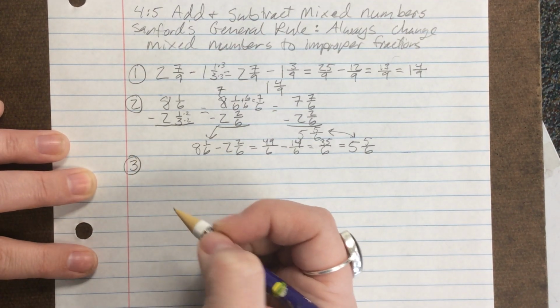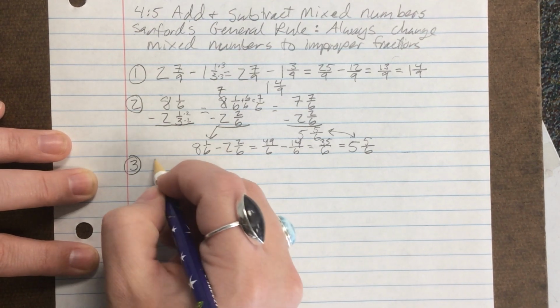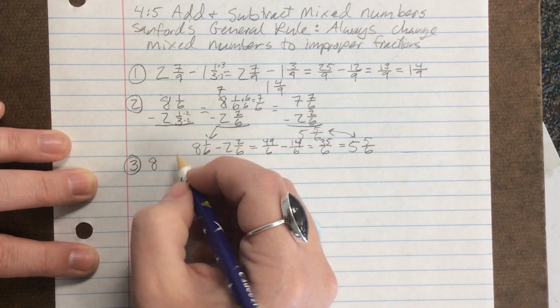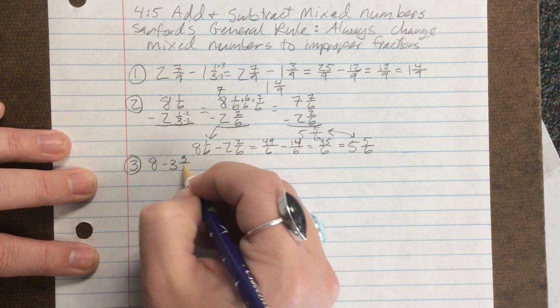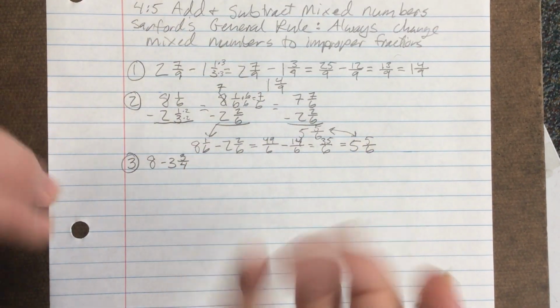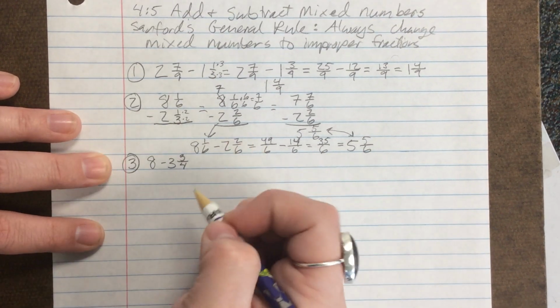Number 3, we're going to keep practicing. Now, here's an interesting bit. What happens if we just have a whole number and subtract a mixed number? You have a couple of options.